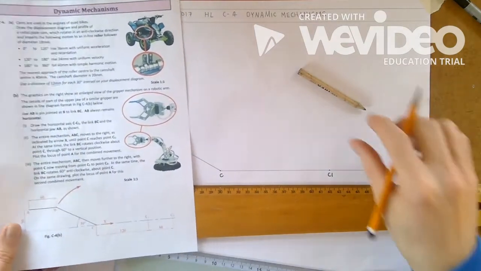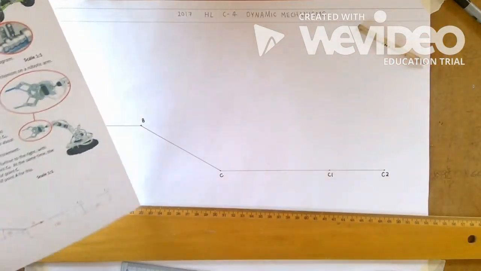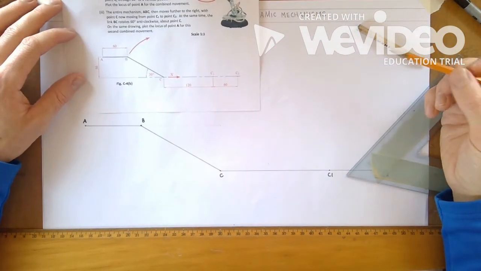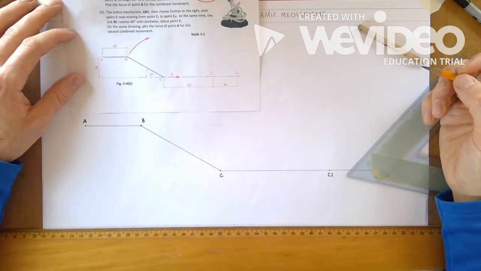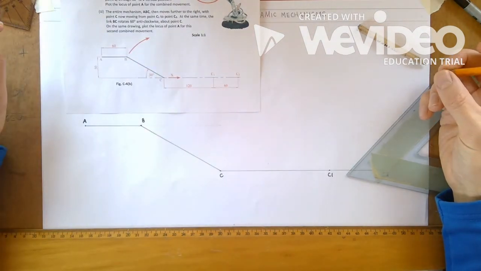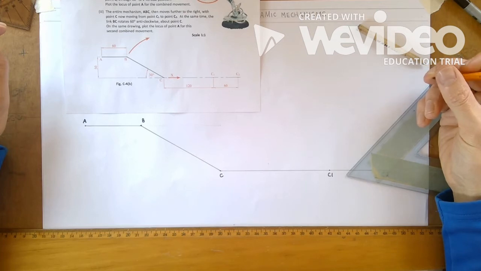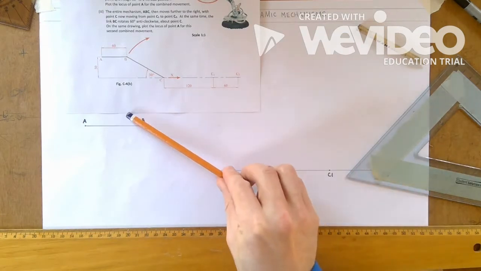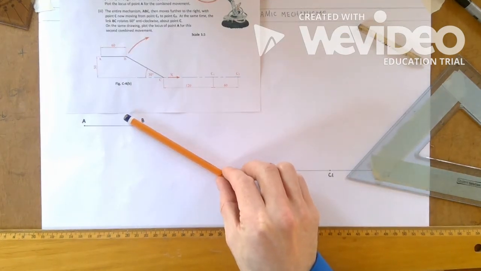So if we look at part B then, part B says the entire mechanism ABC moves to the right as indicated by the arrow X. So the arrow X is moving to the right until C reaches C1. At the same time, the link BC rotates clockwise about point C through 60 degrees to a vertical position. Plot the locus of A for the combined movement. Okay, so at the moment you have BC and it's at an angle of 30 degrees.